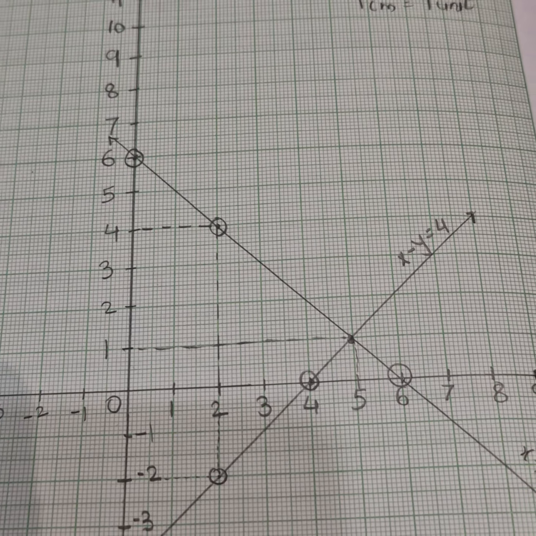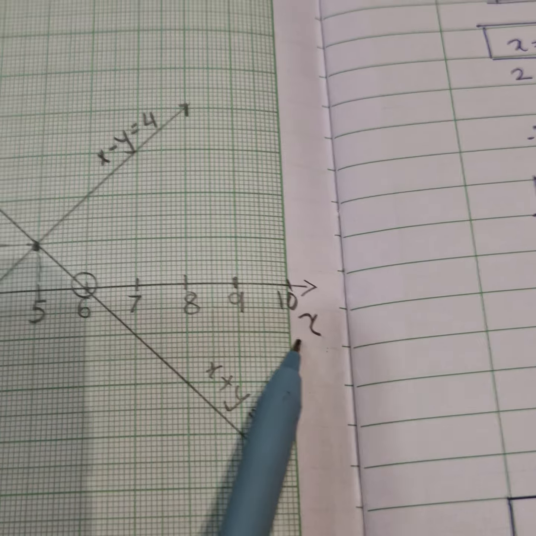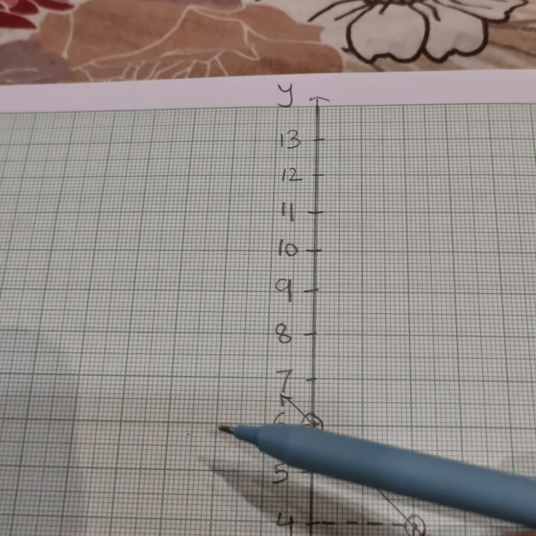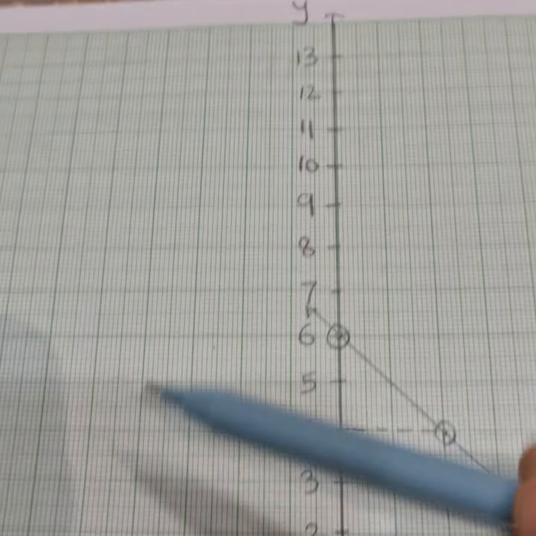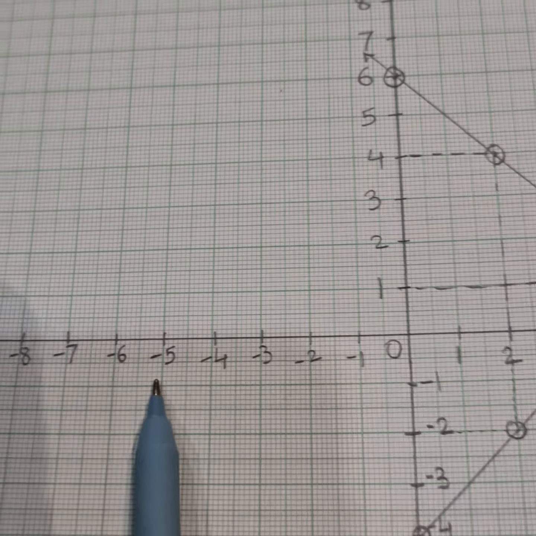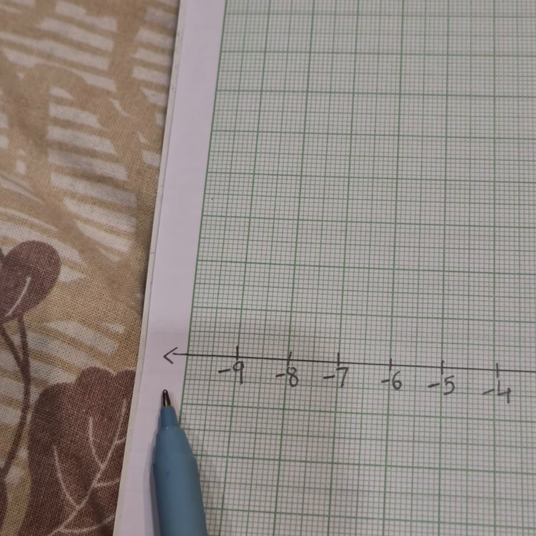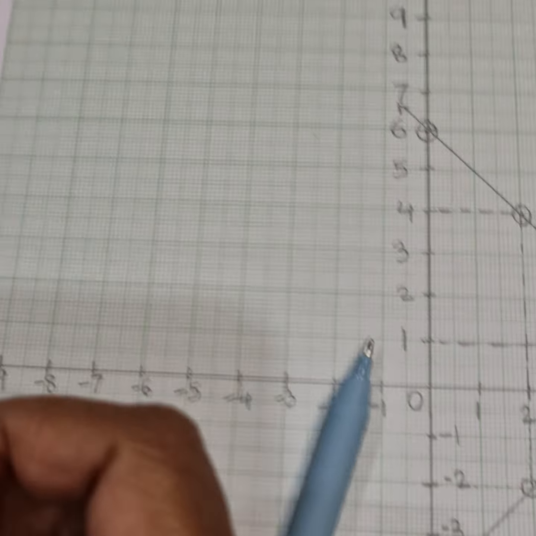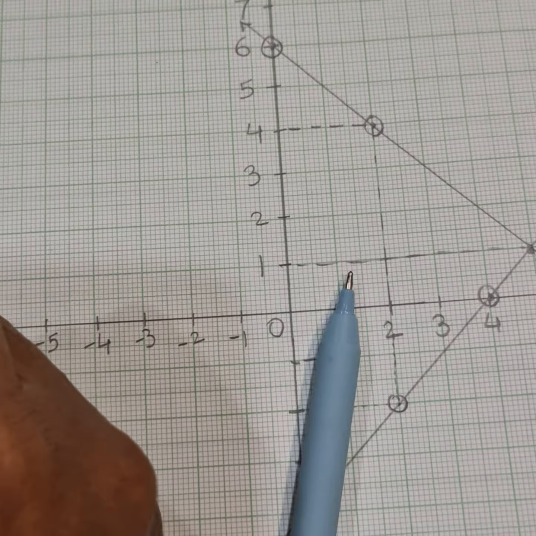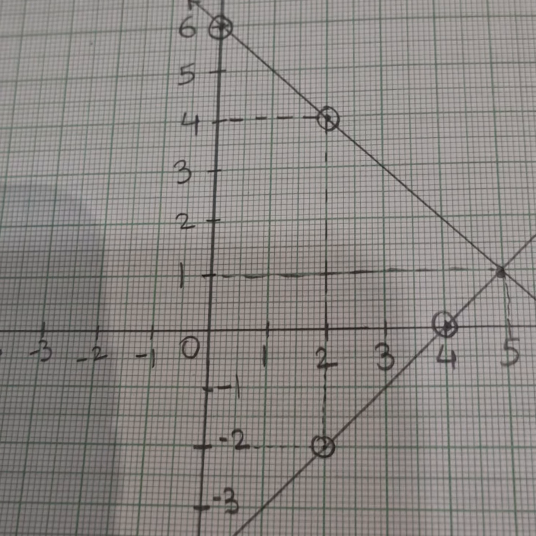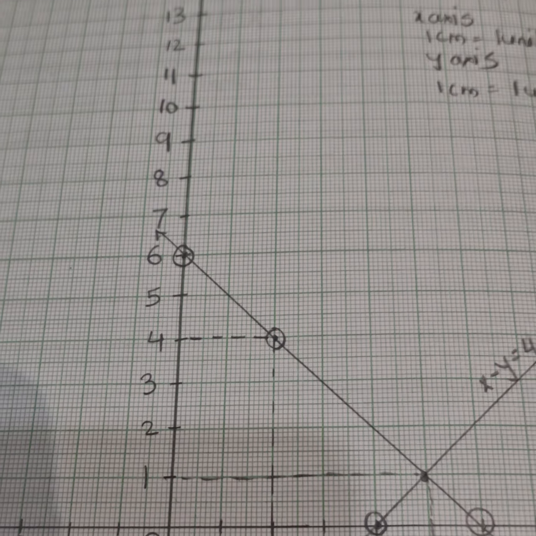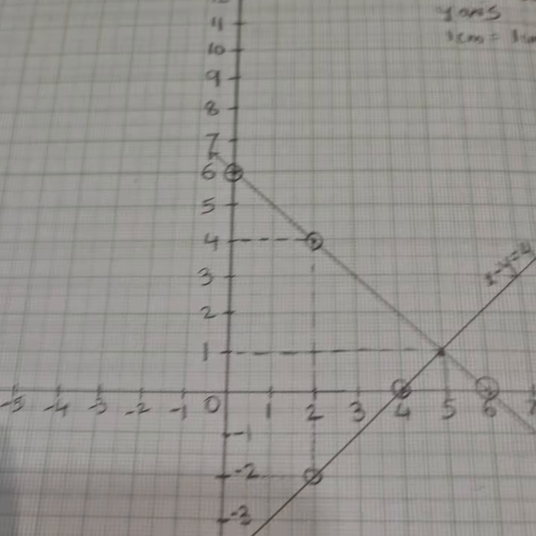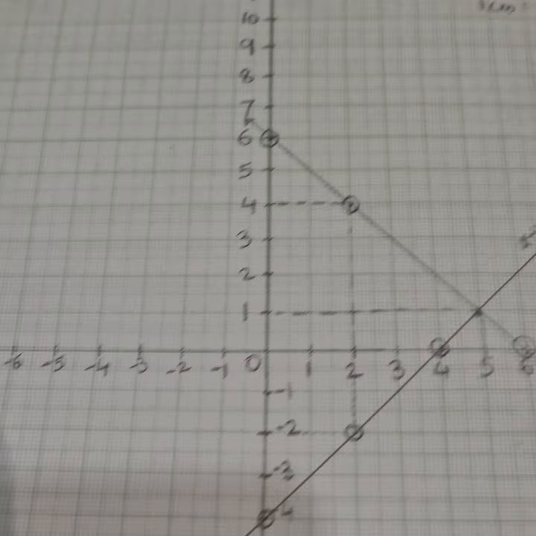Right side numbers are positive, so you have to write x here. Again, upside numbers are also positive, so you have to write y here. Left side numbers are negative. You can write x dash if you want. This is actually x dash. And here you can write y dash. So right hand side and upper numbers are positive, and left hand side and down numbers are negative. Remember this. This is very easy.